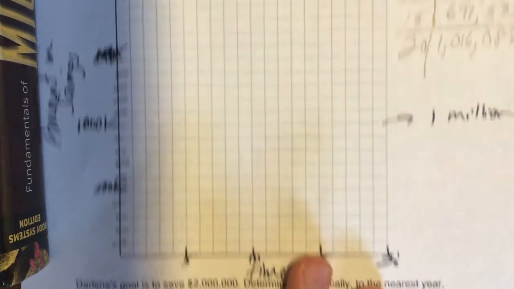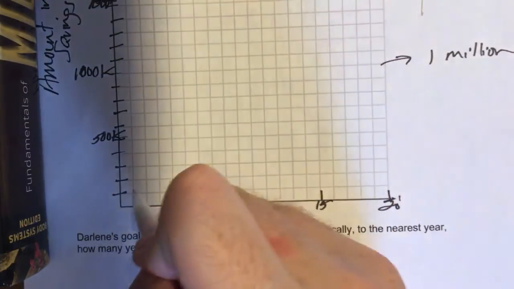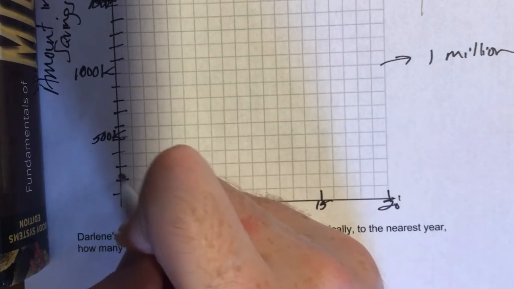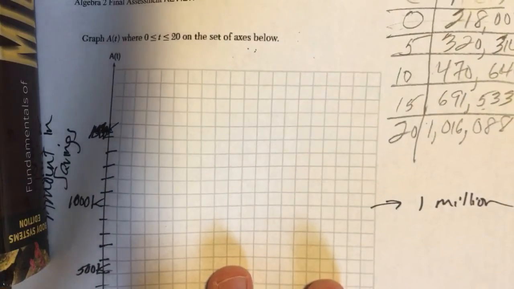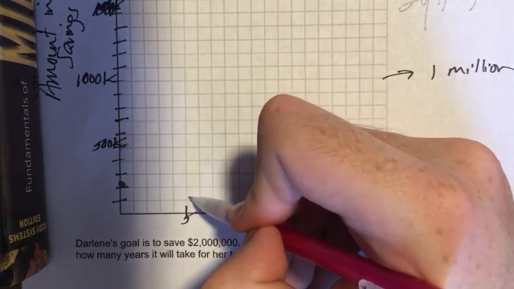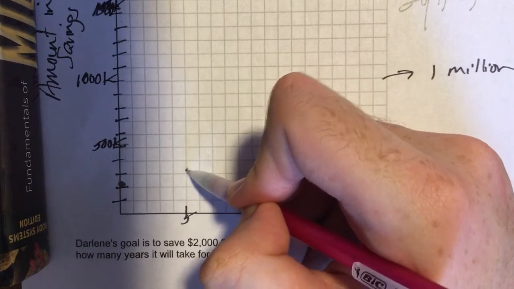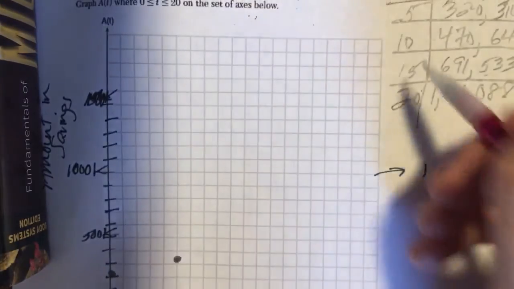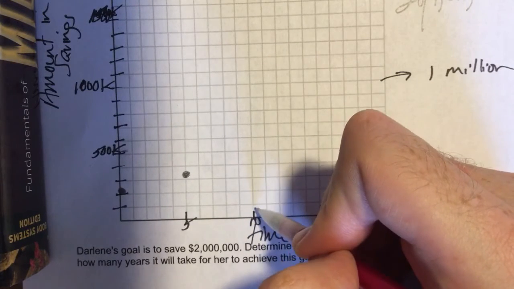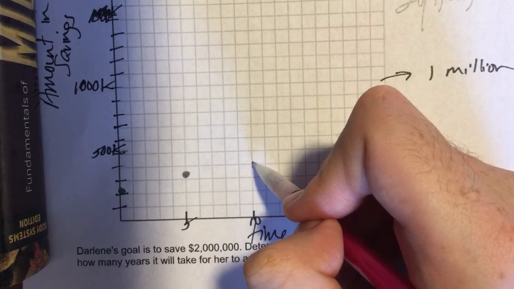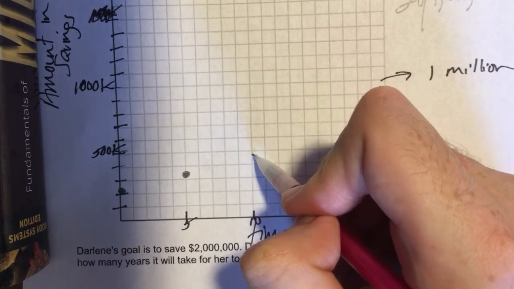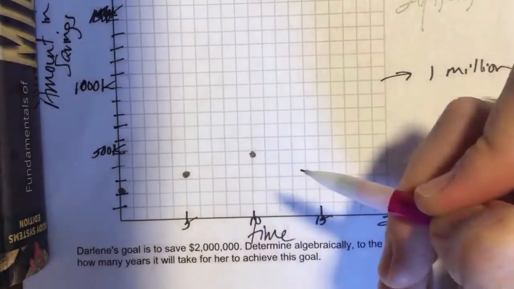We're going to plot the values that we just found. T is 0, 218,000. We're going to go up to 200,000 and go a little bit above it and put our point there. 5 years later, we're at 320,000. We're going to have to estimate this. So we're going to go to 5 years. We're going to go up to 300K and a little above for 320,000. 10 years later, you're at 470,000. So we're going to go to 10 years. We're going to go up to 400K. And 470K would be closer to 500K. So we're going to go a little bit beneath the 500,000 mark, 500K.